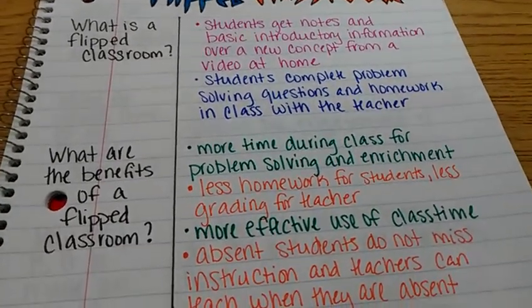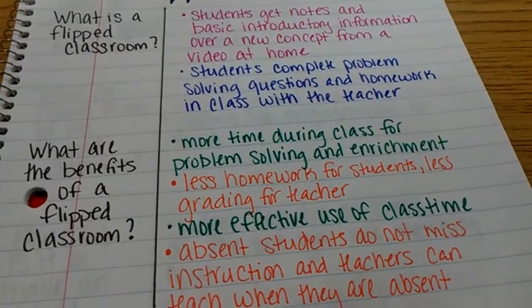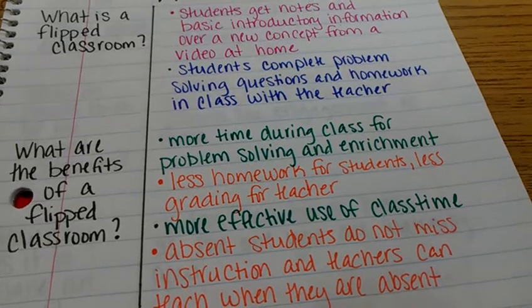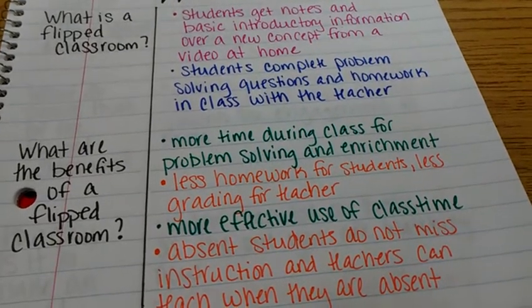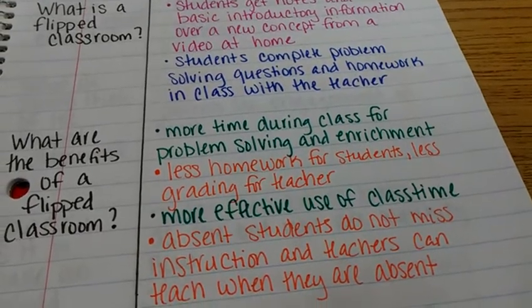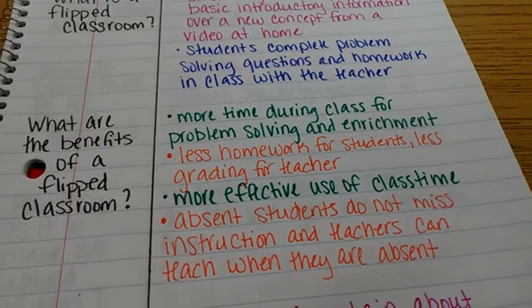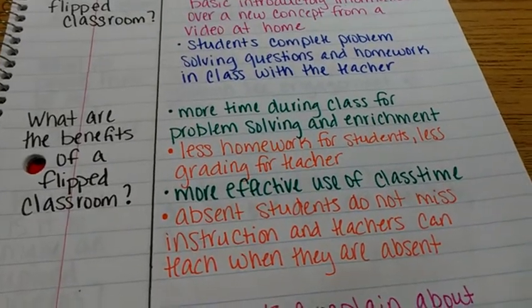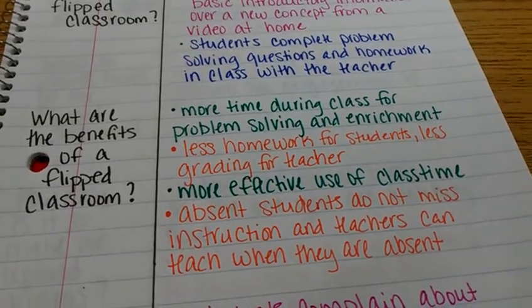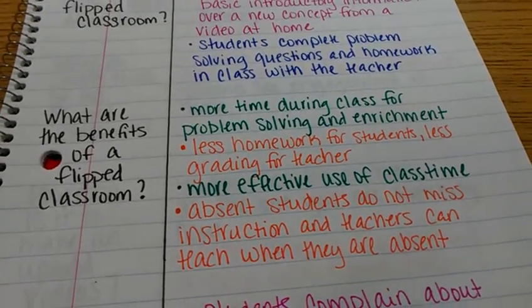Some of the benefits of a flipped classroom, you'll find that you have more time in class for problem solving and enrichment. The students actually get less homework, which in turn means less grading for the teacher. It's more effective use of your class time. Absent students don't miss the instruction because the instruction is on their computer at home, and the teachers, when they're absent, they can actually teach when they're away.